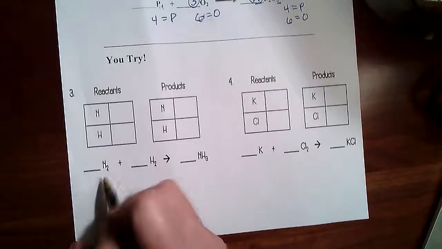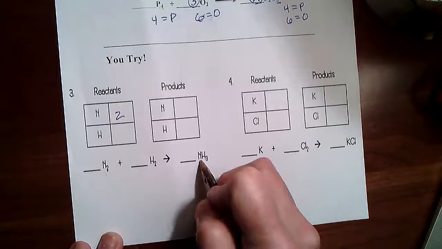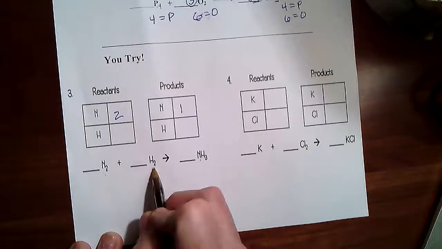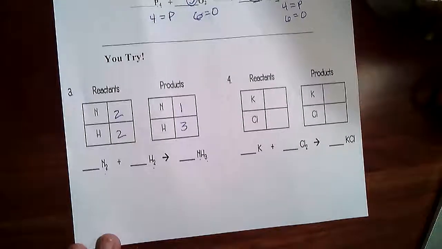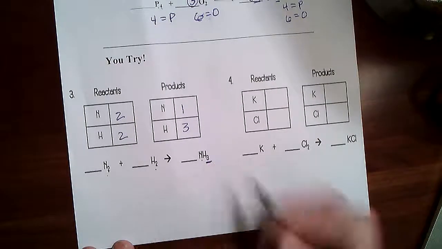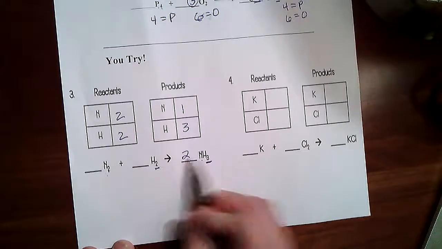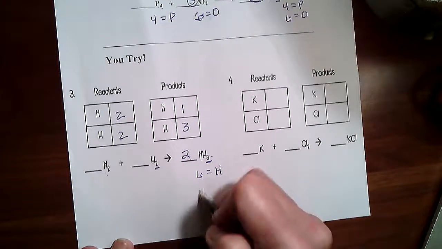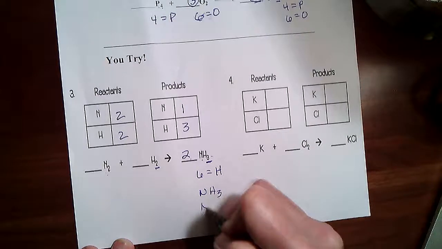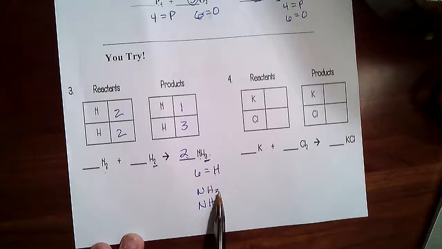So I have 2 nitrogens going in, 1 coming out, 2 hydrogens going in, and 3 hydrogens coming out. It's not balanced. I see that odd number. I'm going to do the least common multiple, multiply that, and get 6 hydrogens. Okay, because remember, 2NH3 just means NH3 2 times. So I've got 2 times 3 is 6 hydrogens, or 3 plus 3 is 6 hydrogens.